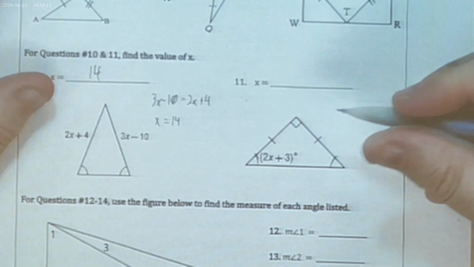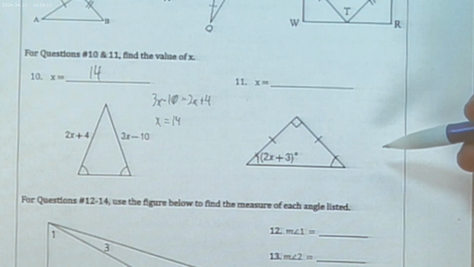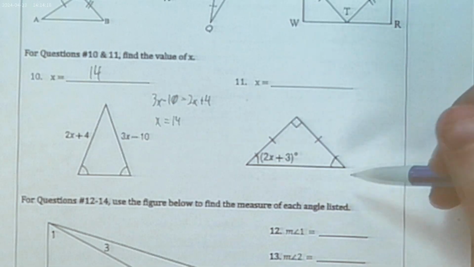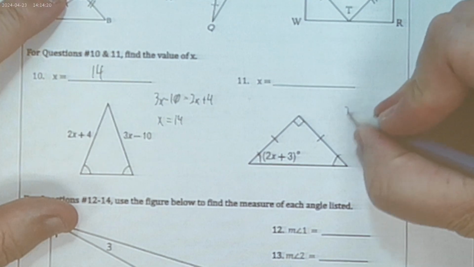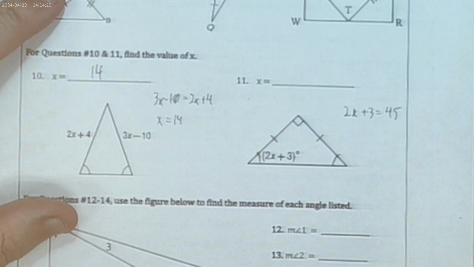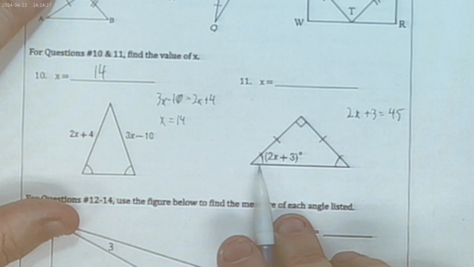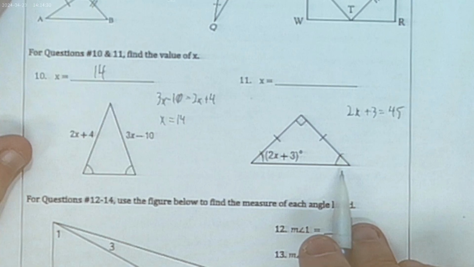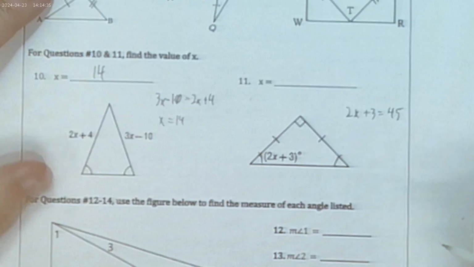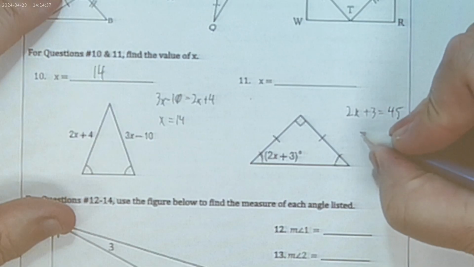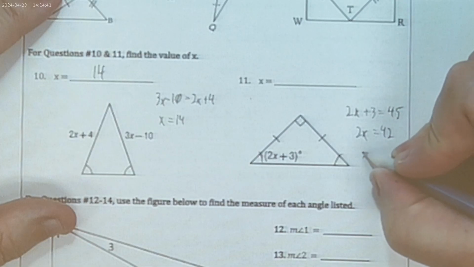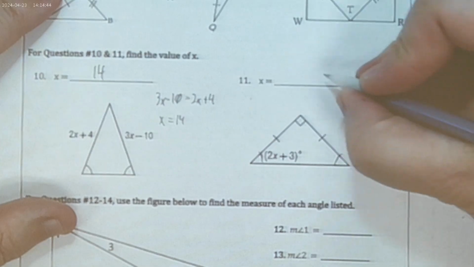Knowing that, each of these has to be an equal portion of the remaining 90 degrees. So that means 2x plus 3 has to equal 45. Because 45 degrees plus 45 degrees is 90 degrees, plus the last 90 equals 180. So I'm going to subtract 3 from both sides. That gives me 2x equals 42, x equals 21.